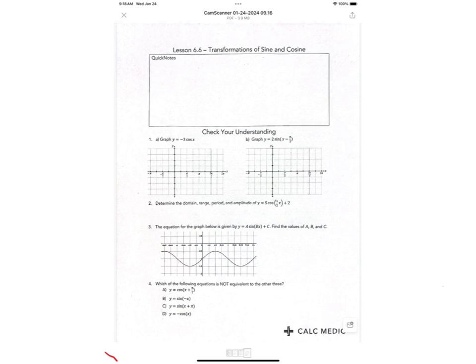Okay, pause. I'm not pausing. Oh, okay, play. All right.